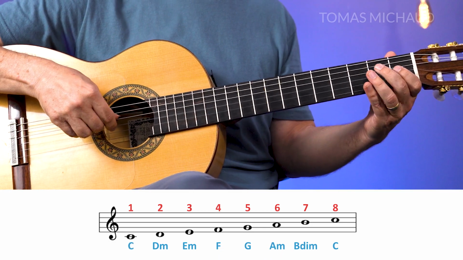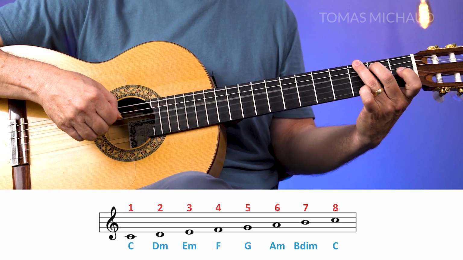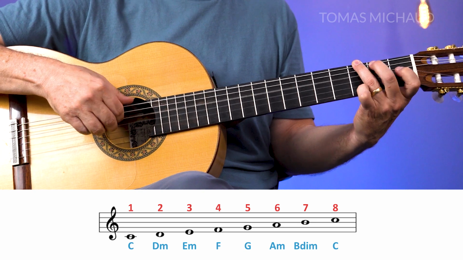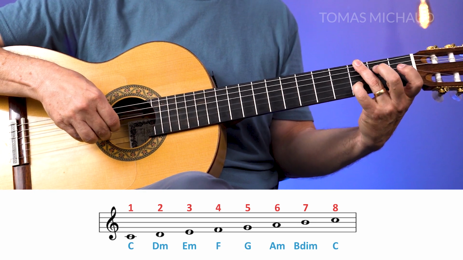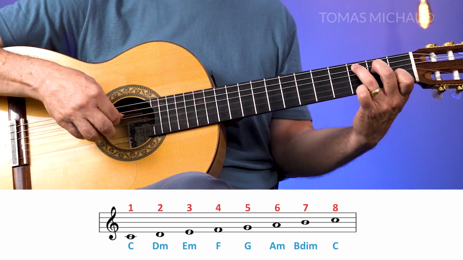So far, we've got the G, and we're on G now, and back to C. Now, next phrase.